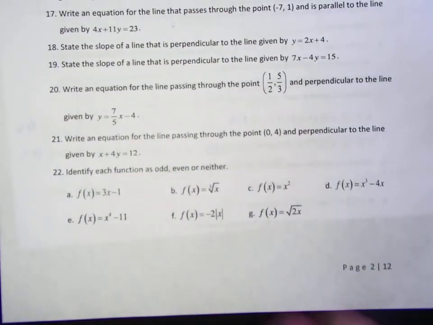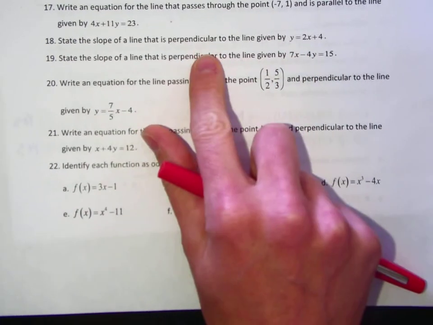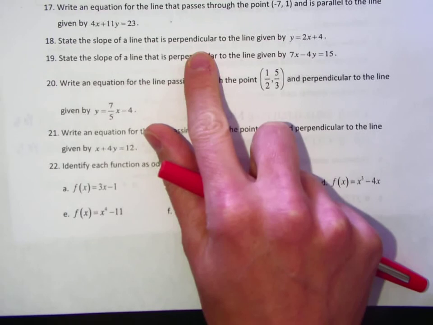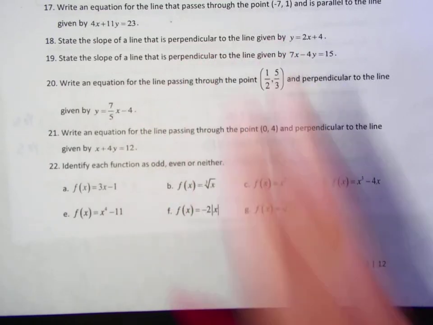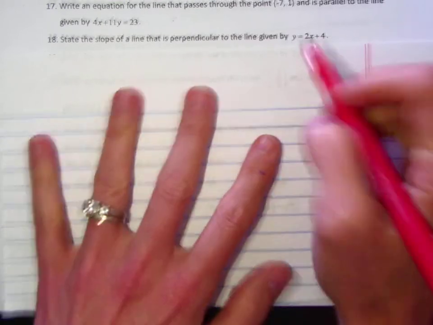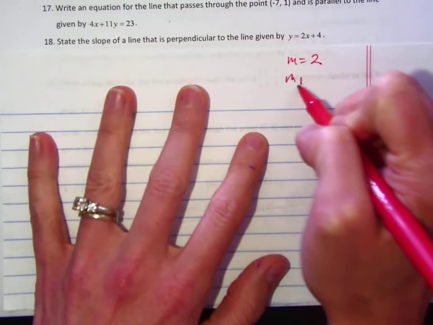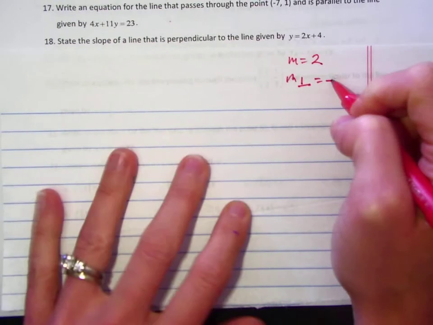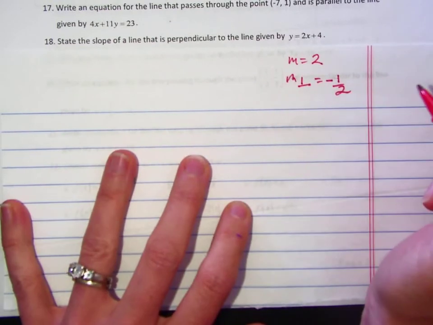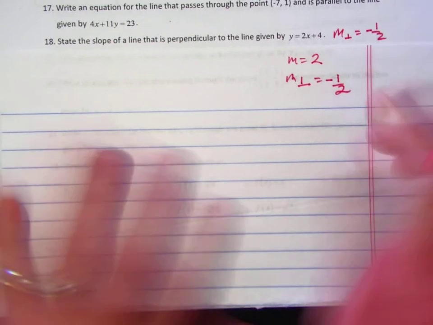All right, 18. We want a slope perpendicular to this. So you need to be careful. A lot of people can't remember which it is, but if a slope is perpendicular, it means it's the opposite reciprocal. So the slope for 18 is 2. So the perpendicular slope is going to be the opposite reciprocal of that, okay? So for this one, perpendicular is negative 1/2.